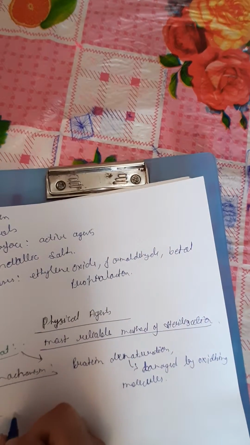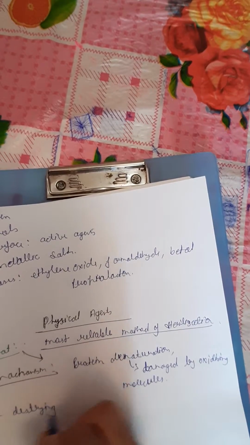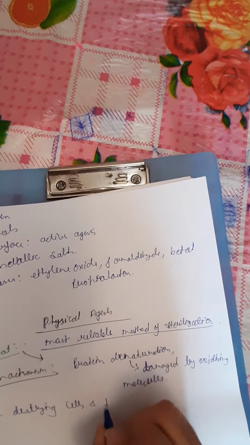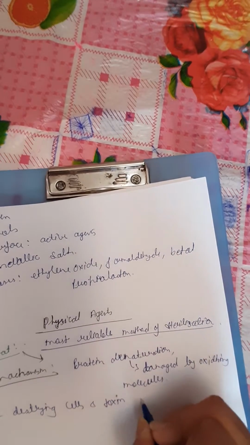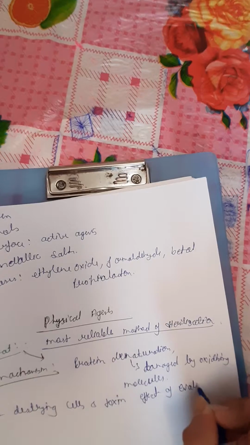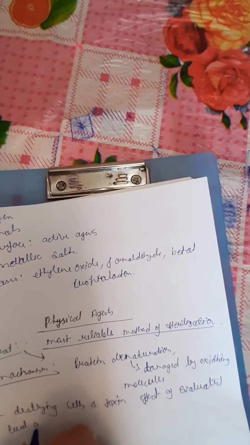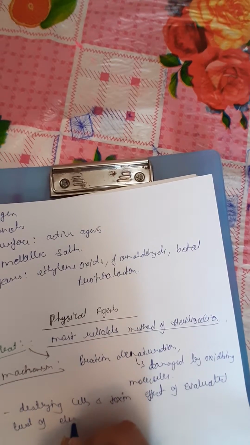So here, destroying cells and toxins, the effect of elevated levels of electrolytes.